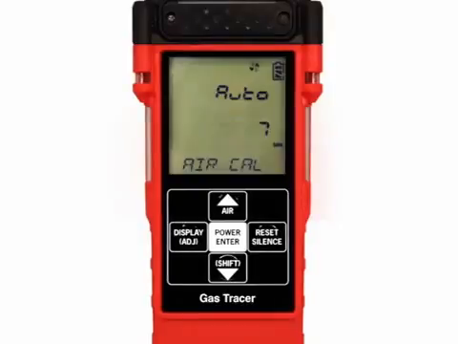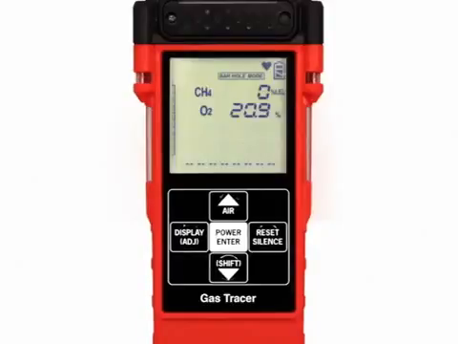If the auto zero adjustment function is turned on, the gas tracer will automatically perform a fresh air adjustment at the end of the startup sequence. Make sure that you are in a known fresh air environment, free of combustible or toxic gases and of normal oxygen content, which is 20.9%. If the fresh air adjustment is successful, the unit will proceed to normal measuring mode.